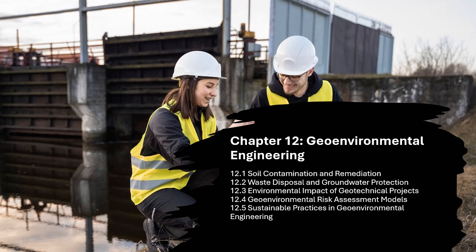12.4.2.3 Waste disposal risk assessment. Waste disposal is a major concern in geoenvironmental engineering, particularly when hazardous materials are involved. Risk assessment models are used to evaluate the potential impacts of waste disposal on the environment, focusing on issues such as leachate formation, groundwater contamination, and air quality.